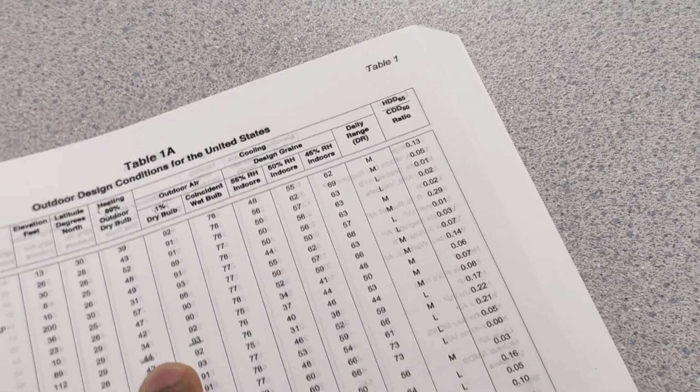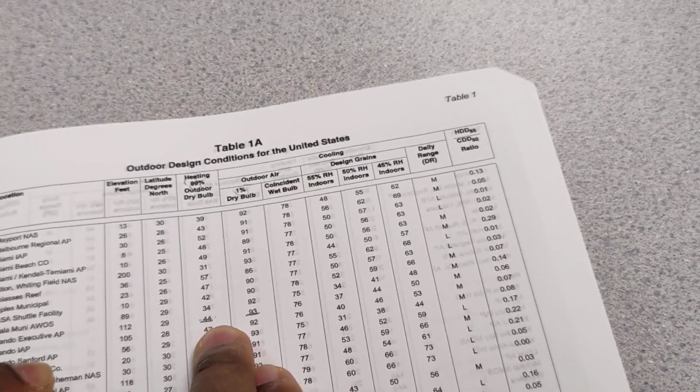the temperature is above 42 degrees all year long. 42, y'all see that? It's 1%. You underlined the wrong one. Okay, I'm sorry. The heating number is 42.